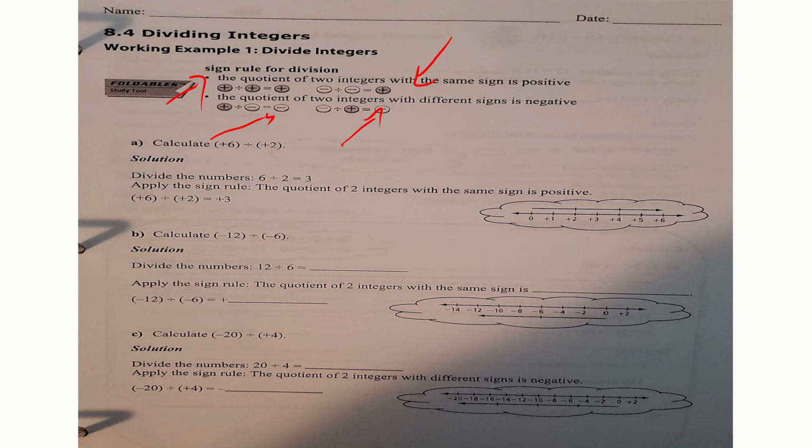If there are 2 different integers, the answer is going to be negative. So, very simple. We have positive 6 divided by positive 2. So what we're going to do first is divide 6 divided by 2 equals 3. In my sign rule, we get positive 3. If you look at it on a number line, you start at 6 and separate into groups of 2: 1, 2, 3, and we get positive 3.